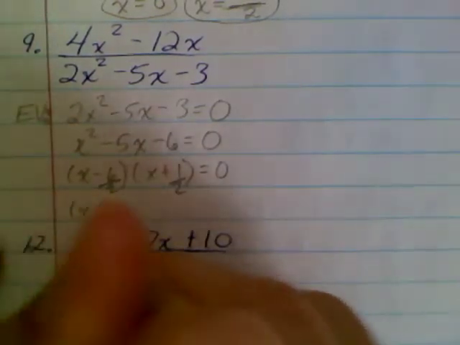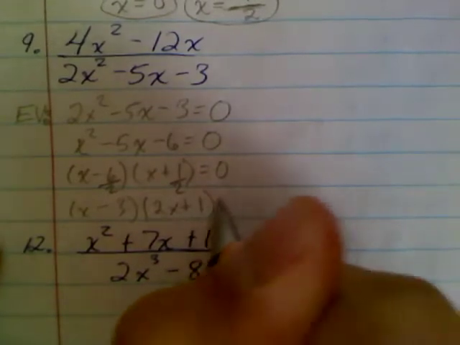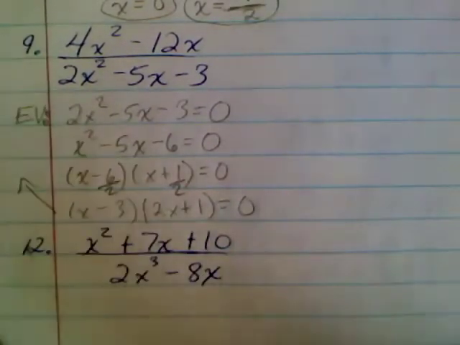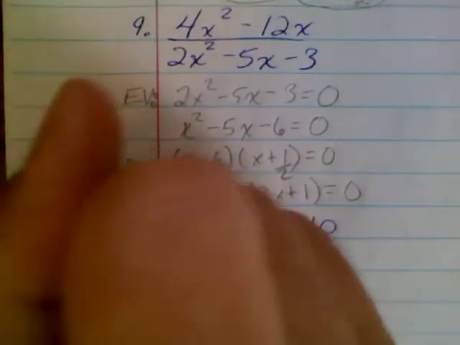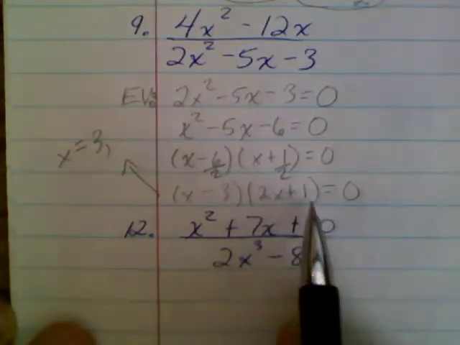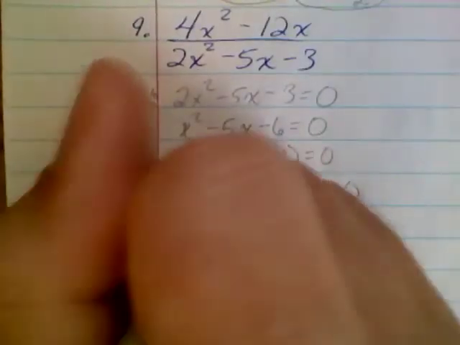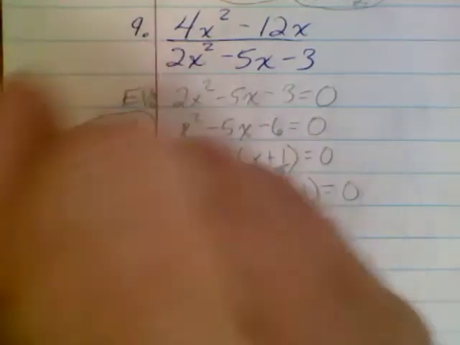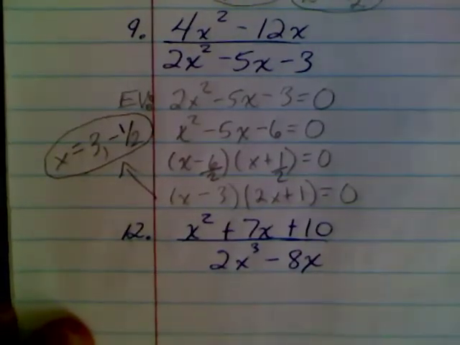So (x minus 3)(2x plus 1) equals 0. My two excluded values in this case are x equals 3, and also, if I set 2x plus 1 equal to 0, I subtract 1 and divide by 2. Those are your two excluded values, 3 and negative 1/2.